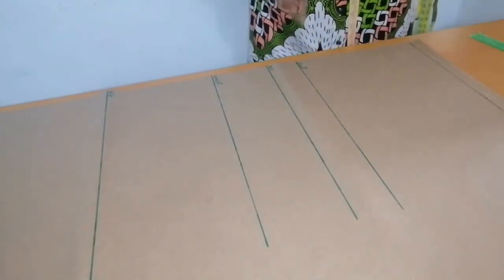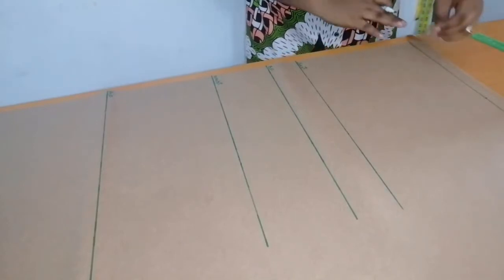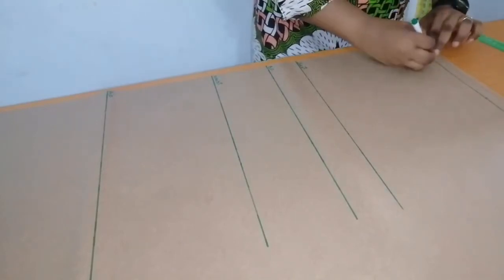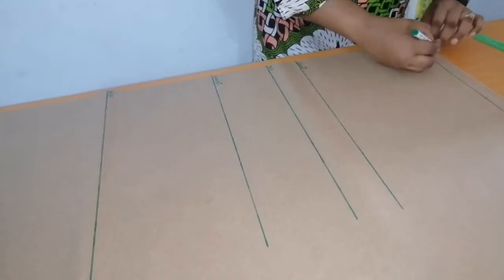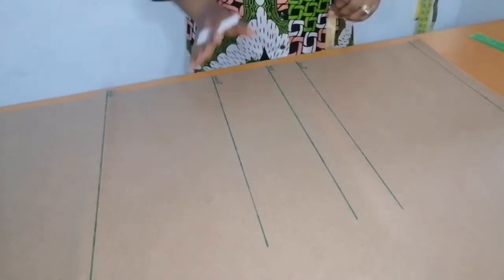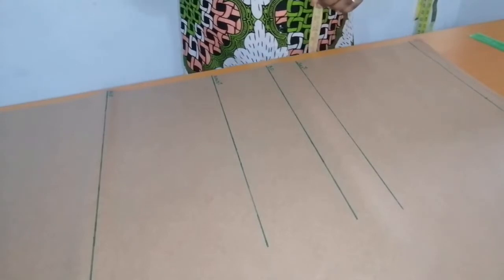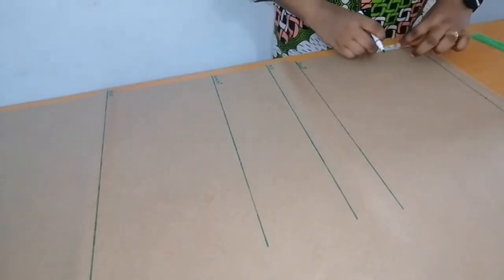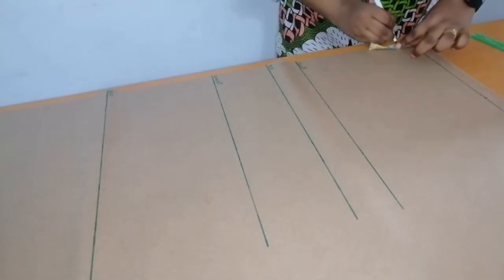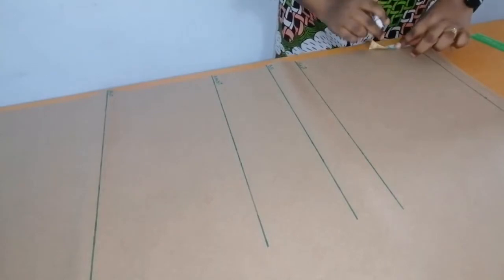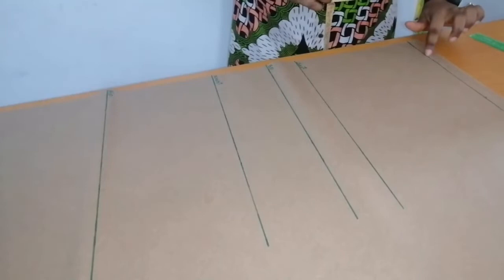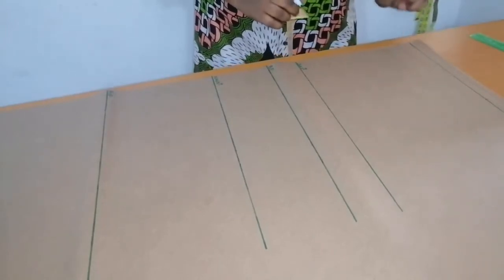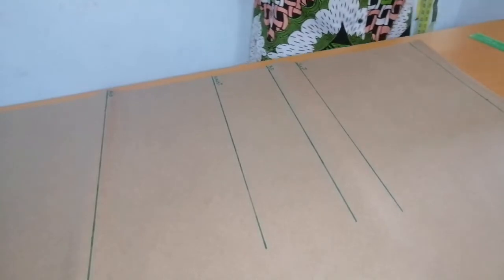Same neck width as the front, 3 inches neck width. For the back bodies, I'm going to make use of 1 inch neck depth. Three inches neck width, the same as the front. For the back, I'm making use of 1 inch neck depth.